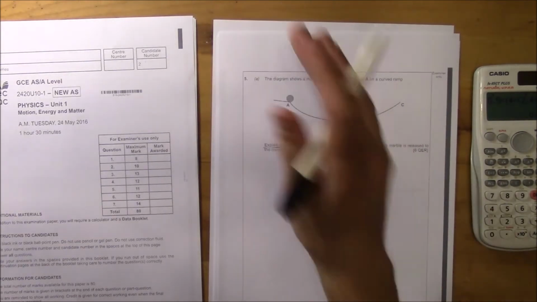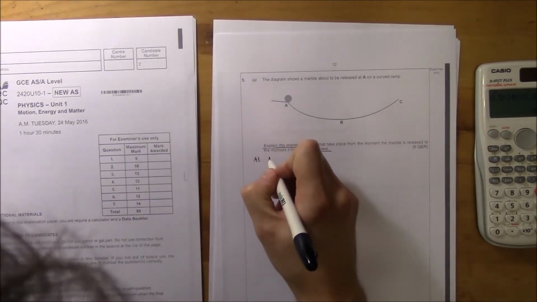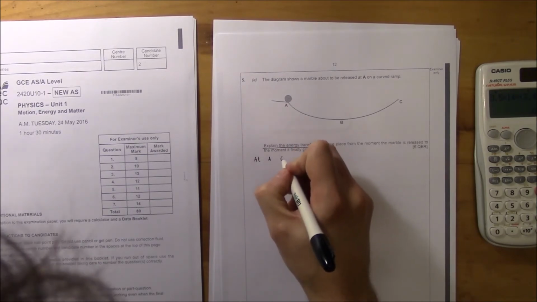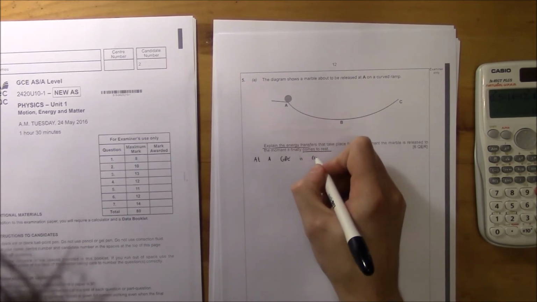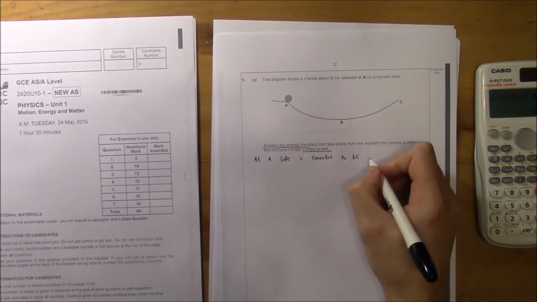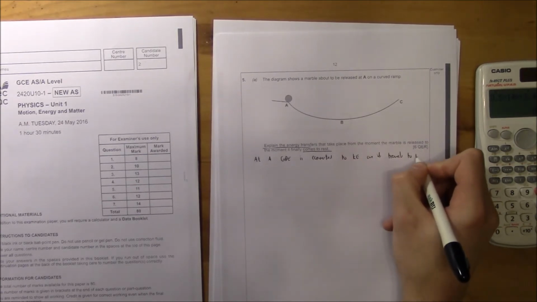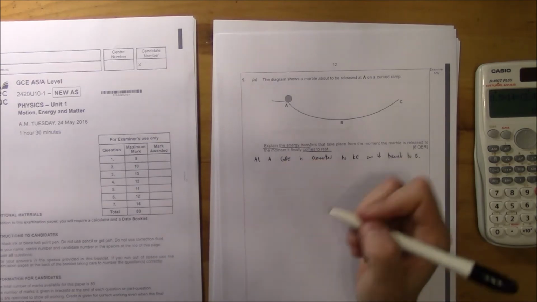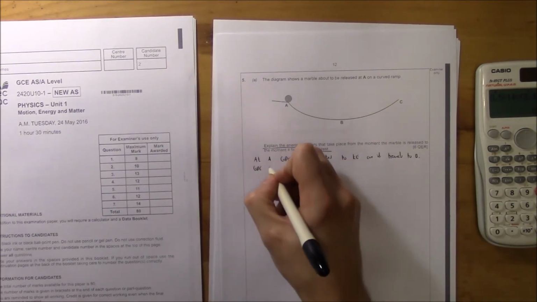So the first thing to write down is to talk about energy conservation. At A, the GPE is converted to kinetic energy as it travels to B. So GPE decreases, kinetic energy increases.